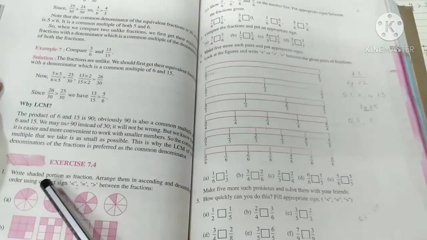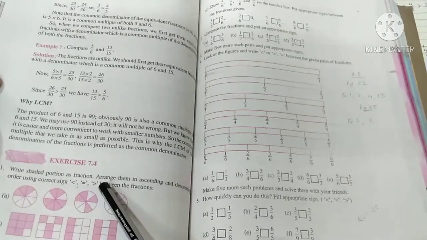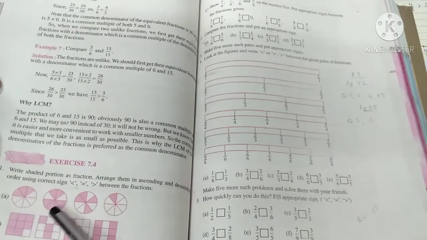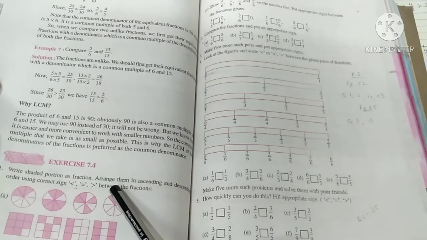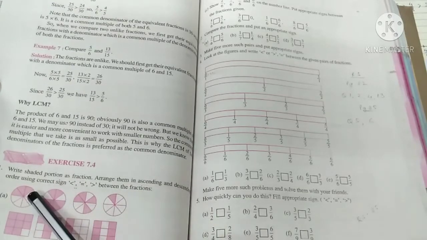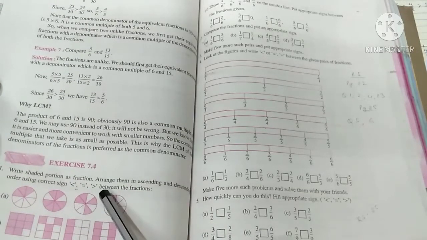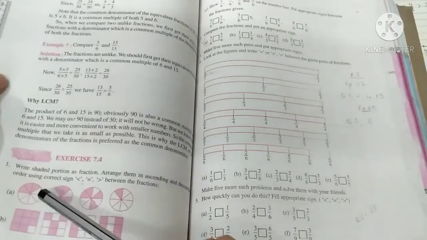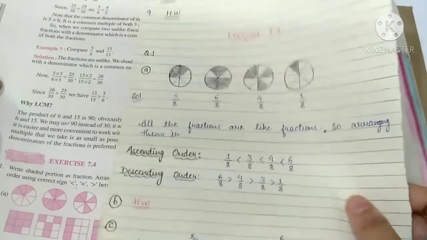So now let us solve the exercise based on this. Exercise 7.4 is: write the shaded portion as fractions. First we have to write the shaded portion in the form of fractions and then arrange them in ascending and descending order using these signs between the fractions. So first you are going to write the fractions.